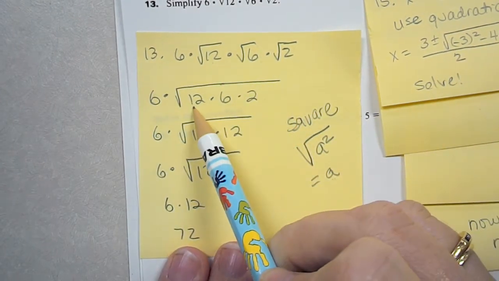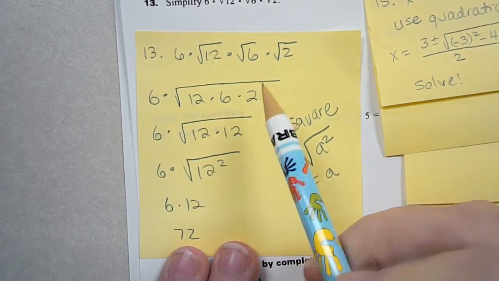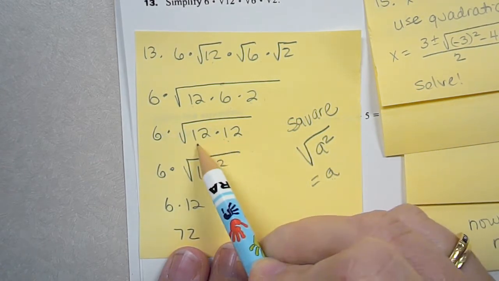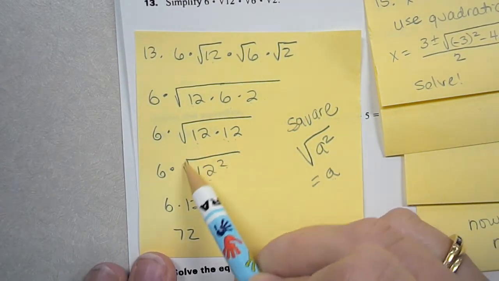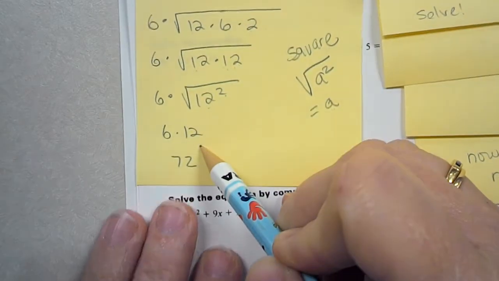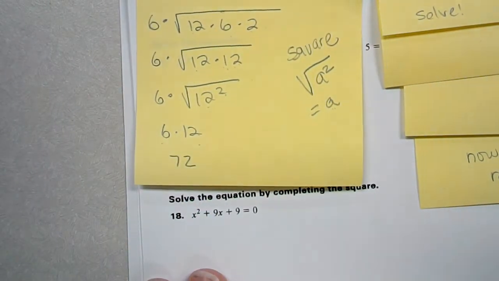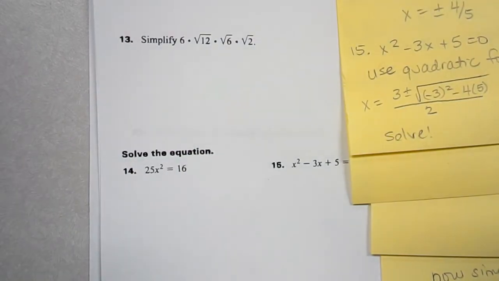Okay, so here I have a 12 and I have a 6 times 2. So I decide that I like to have a 12 and another 12, because 12 squared can come right out of the radical to be 12. And when I multiply 6 times 12, I simply get 72. So that's the answer to number 13.